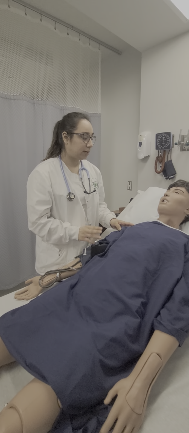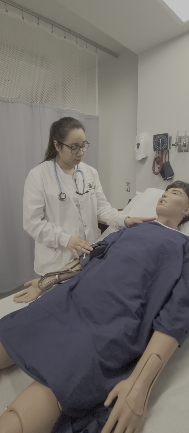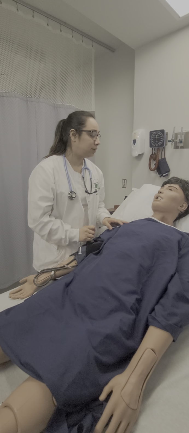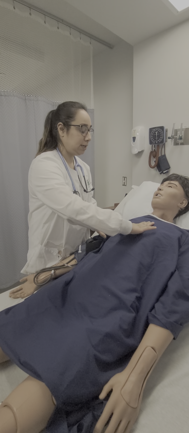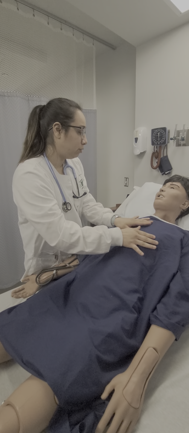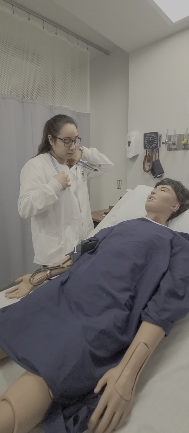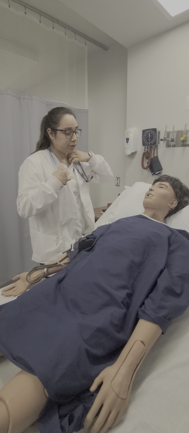I'm going to check for jugular distension. Okay, good. No signs of sputum or cough. Good. Chest is symmetrical. Okay, good. No signs of jugular distension.